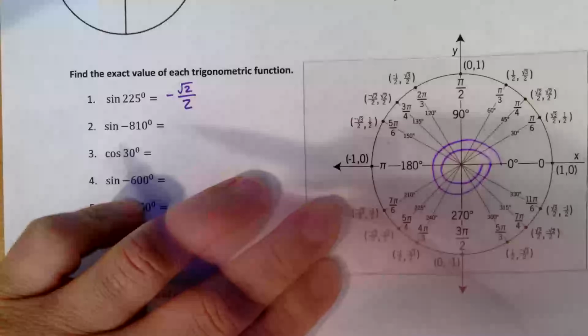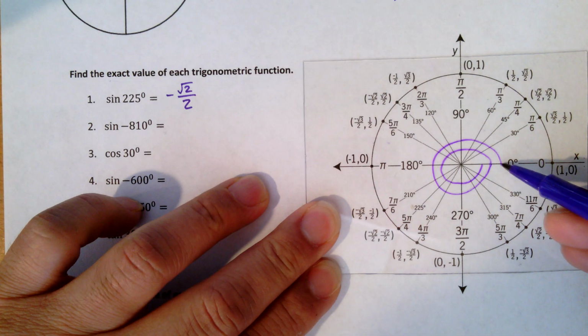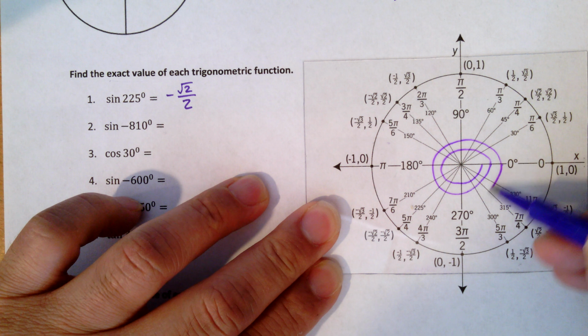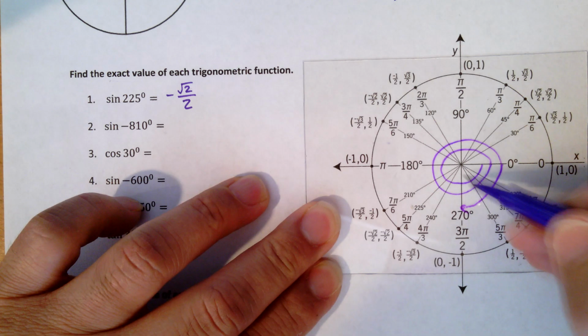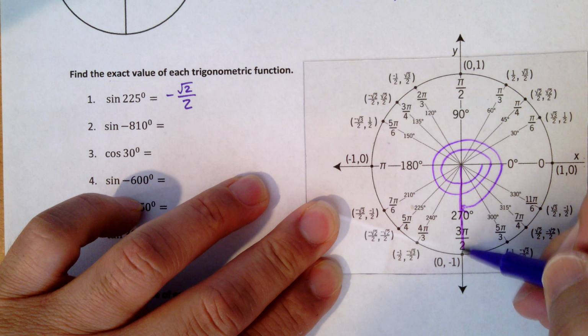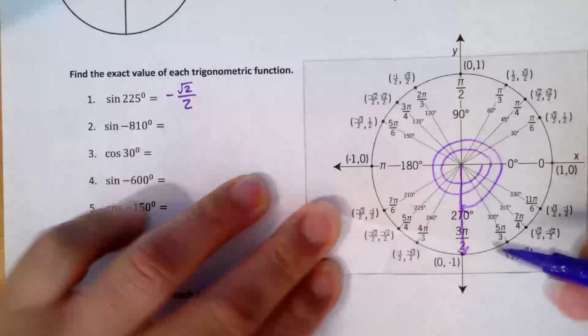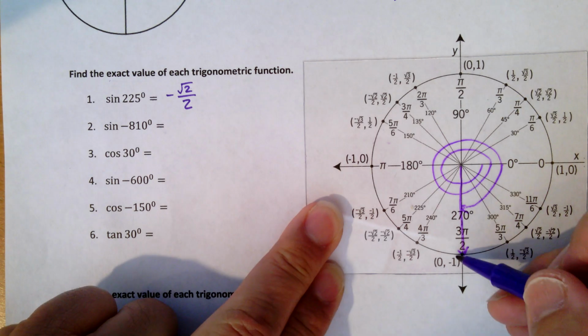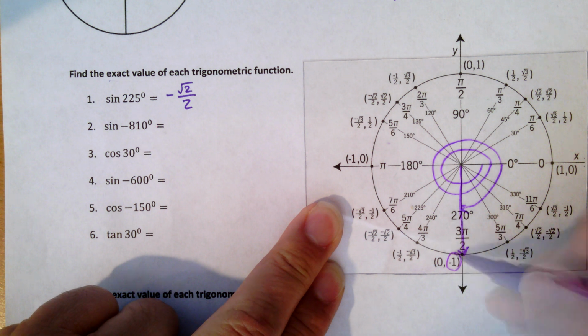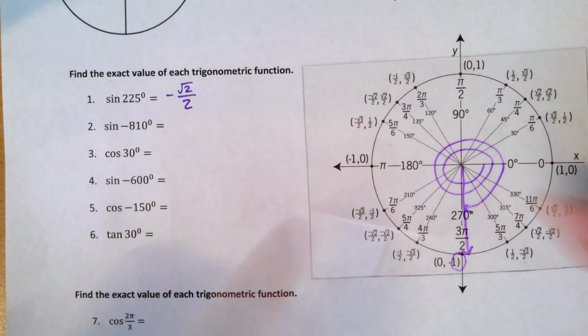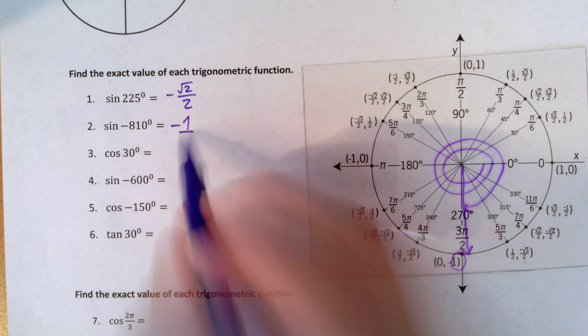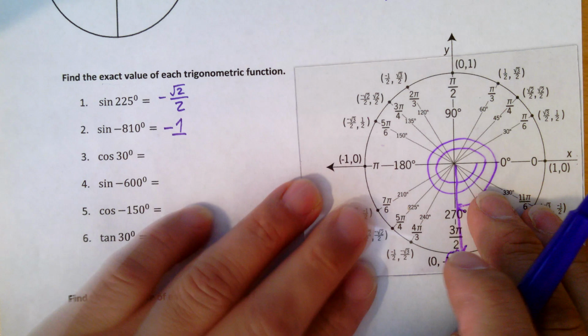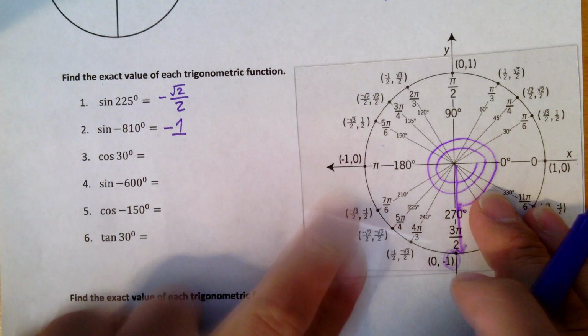So I need to go to 810 degrees. 720, that means 90 degrees more. So here I am. This is my position. And I want to find the sine value of that. And remember, sine value is your y value. So it's going to be equal to -1. So this is -1.